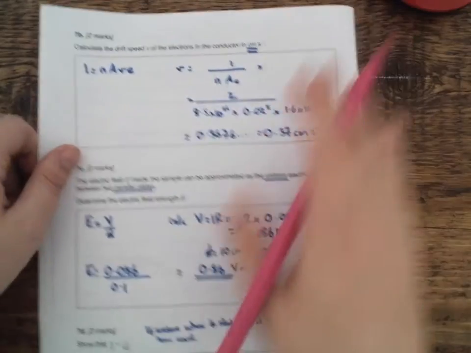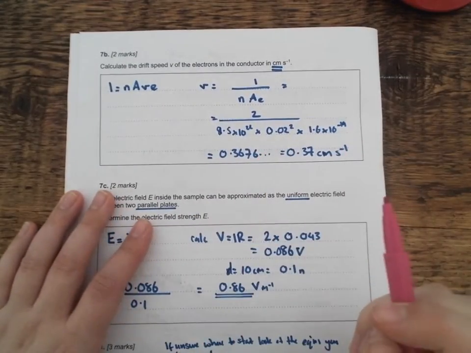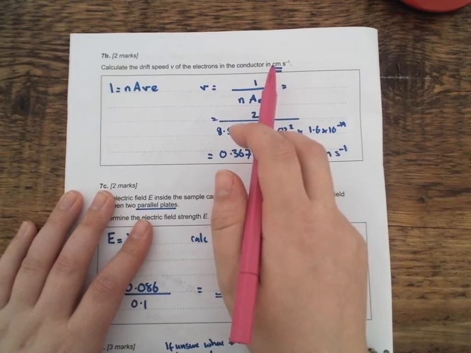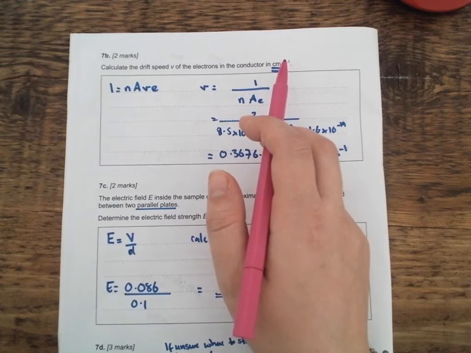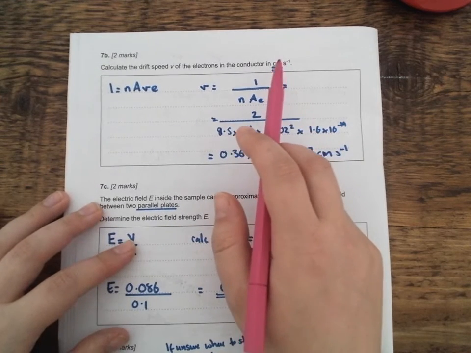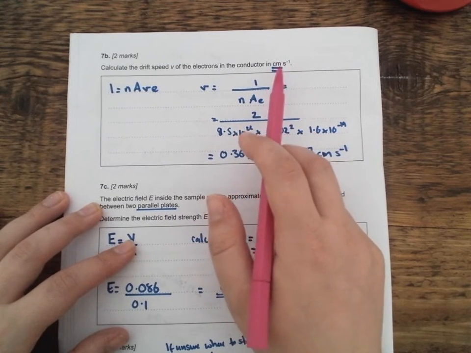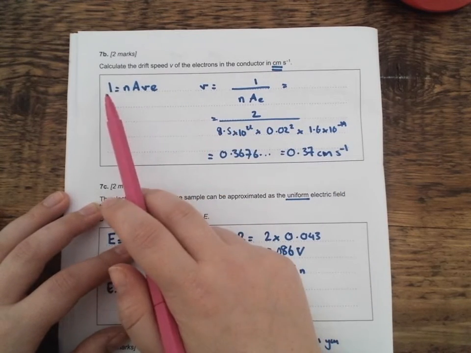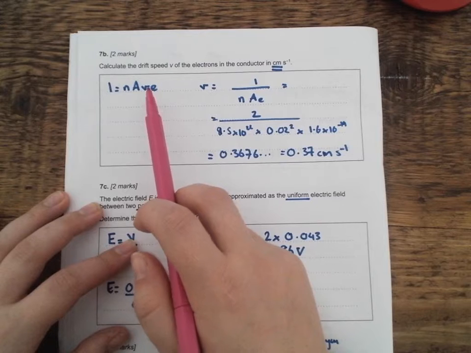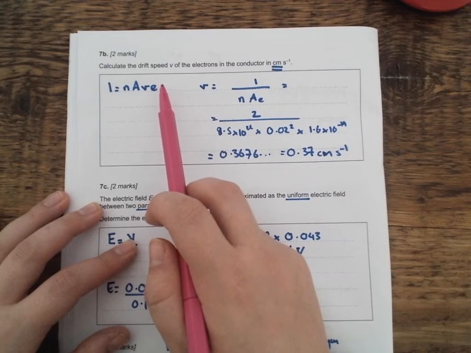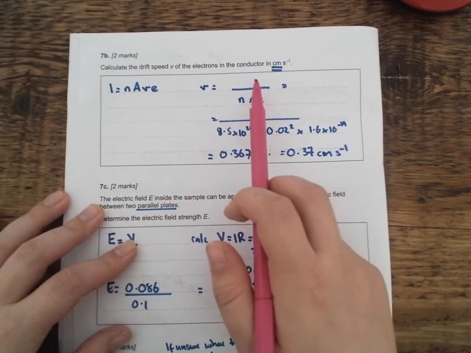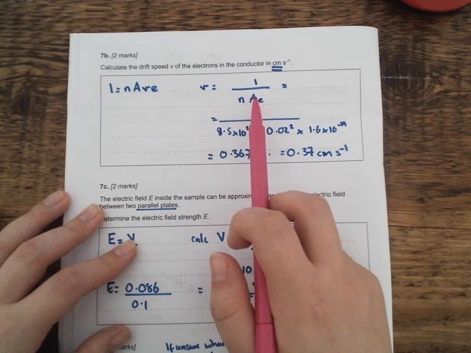The next question was asking about the drift speed of the electrons, given in centimetres squared, centimetres to the second to the minus 1. So in this case, I don't have to worry about changing my units out of centimetres. I can leave those in. It's simply asking the drift speed, so I'm going to use my I = nAve equation. Remember, e or Q is just the electric charge, and we're dealing with electrons, so I'm just going to use my electric charge in that.